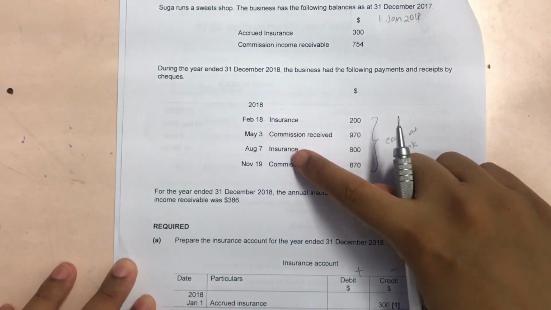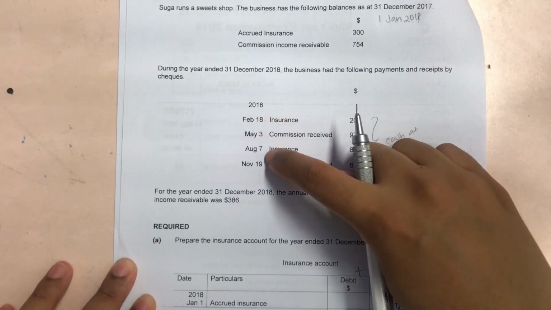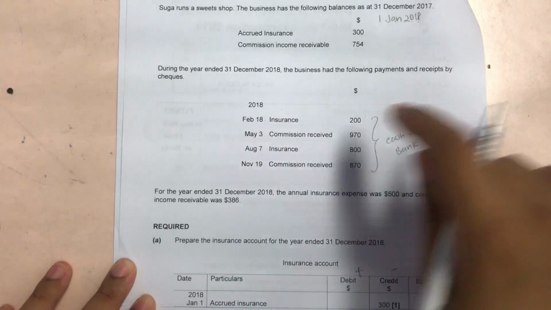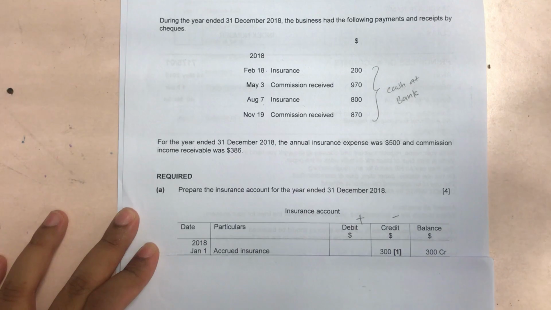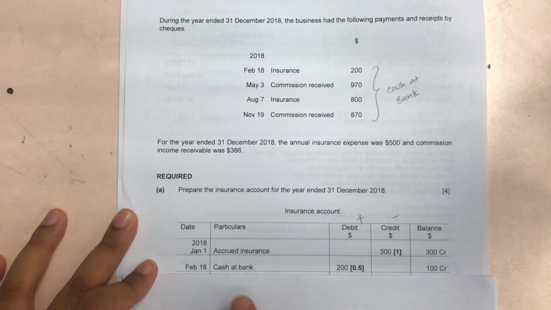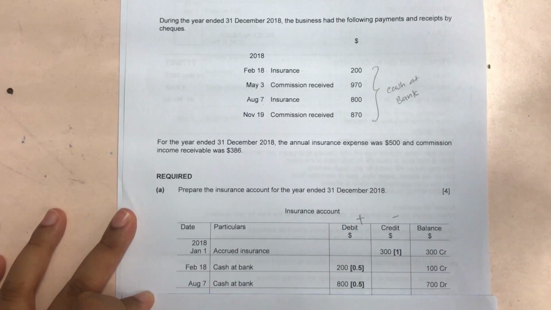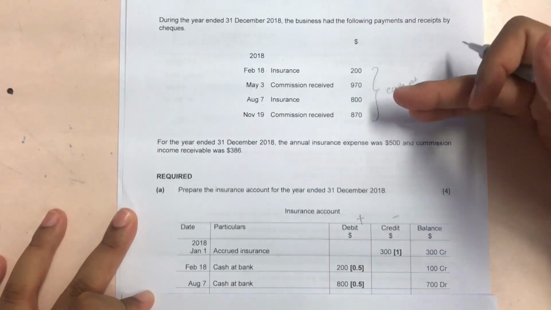During the year, you make payments. You make 2 payments on February 18 and August 7. You cannot combine them because they are of different dates. When you make a payment for insurance, your expense will go up. So debit your insurance expense, credit your cash at bank, once on February 18 and the other on August 7th. Okay, now you're done with the opening entry and the cash at bank.